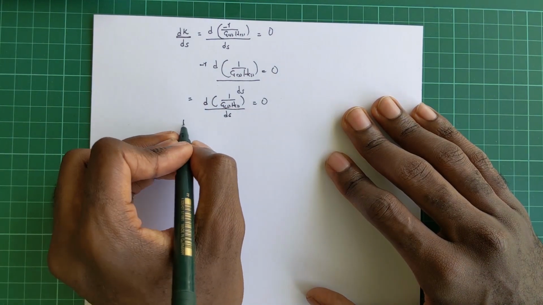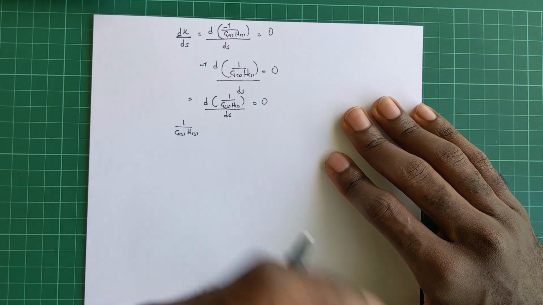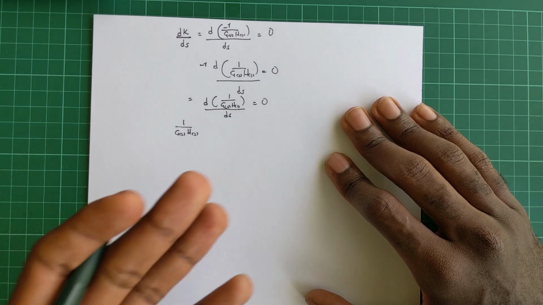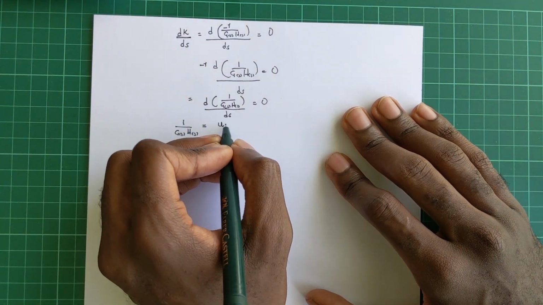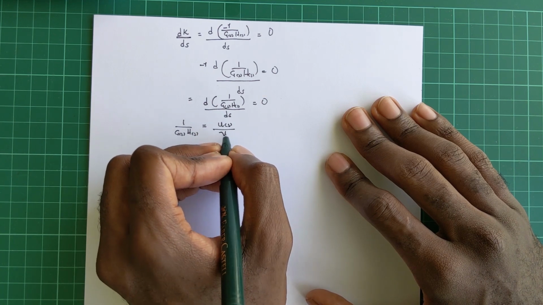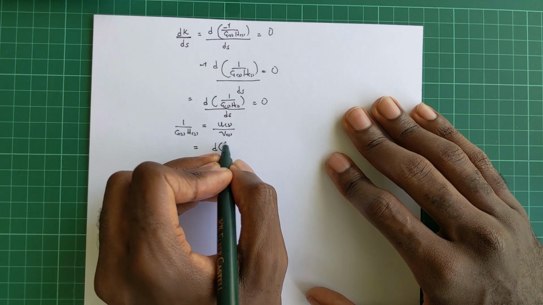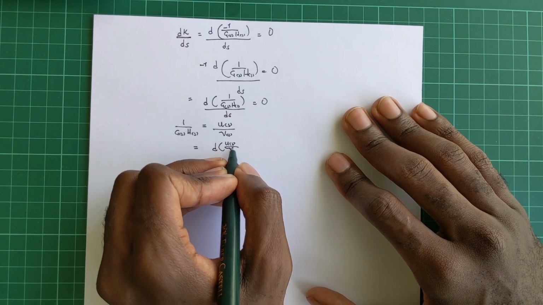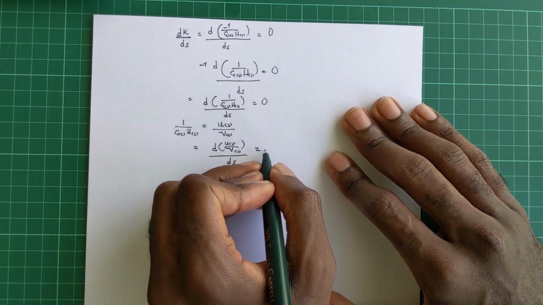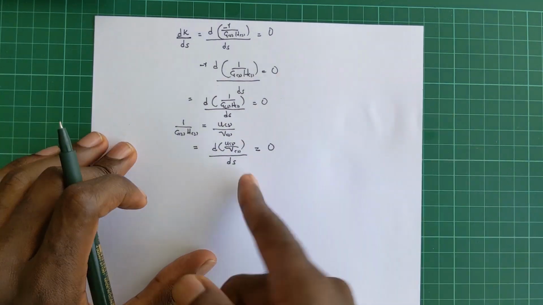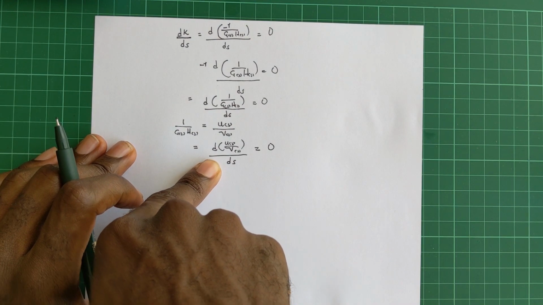Now, this equation will be some form of polynomial when you do the calculation. So let this polynomial be presented as u(s) all over v(s). So what you're basically doing is d/ds of u(s) over v(s) equals 0. And this is just basically, what is that rule called?